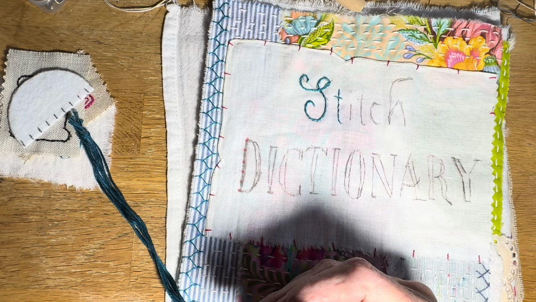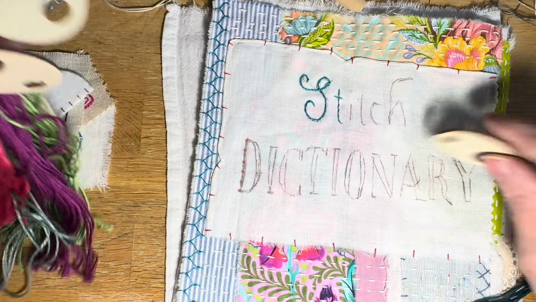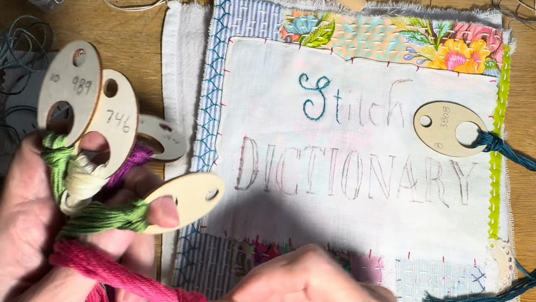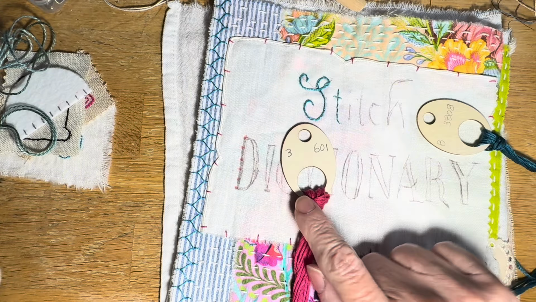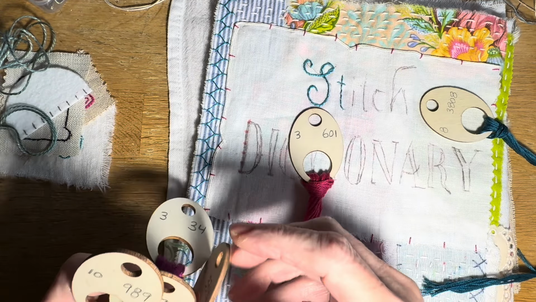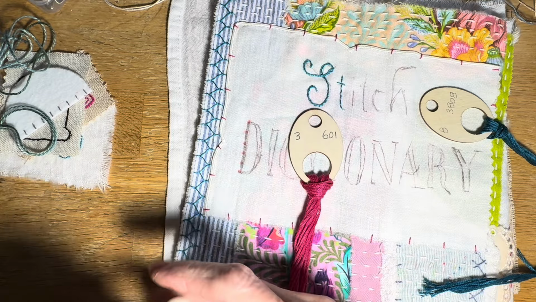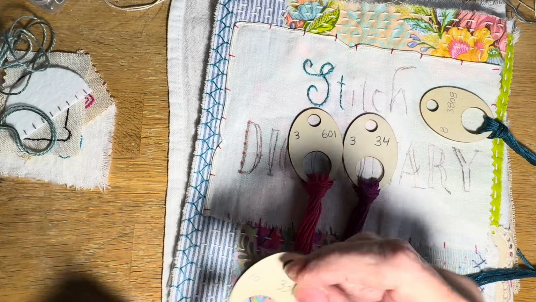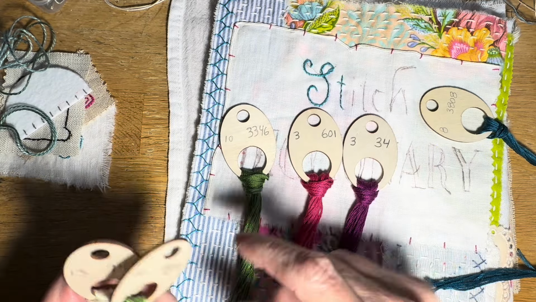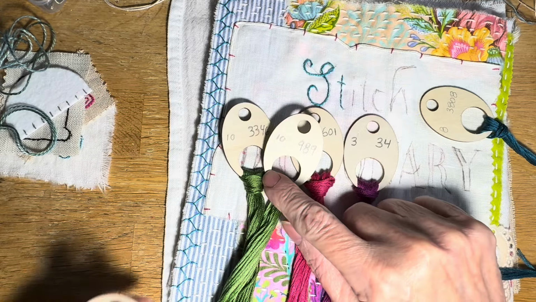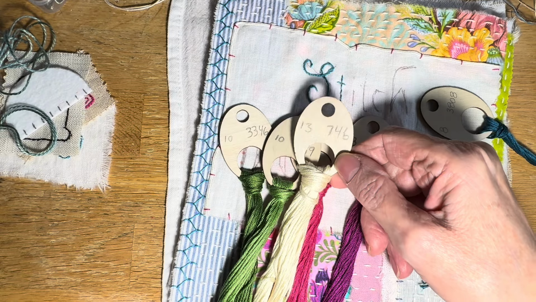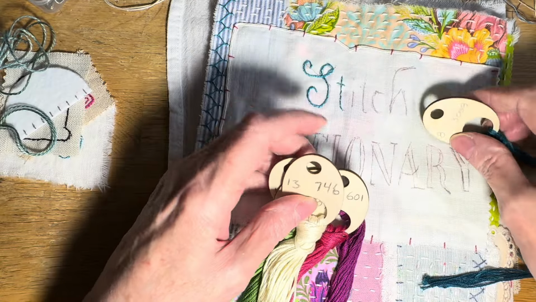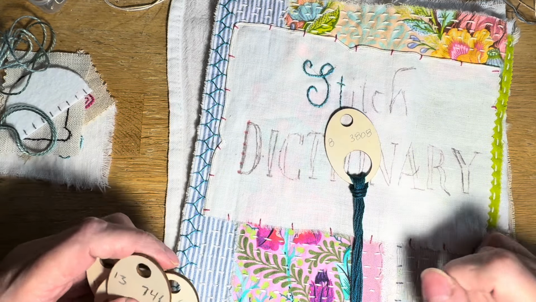The other thing I wanted to do was to pick out some threads. So I have here 601 and 34, and I have 3346 and 989, and then 746. It's an off-white.